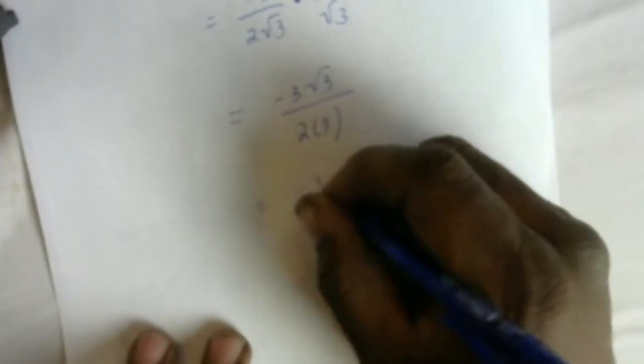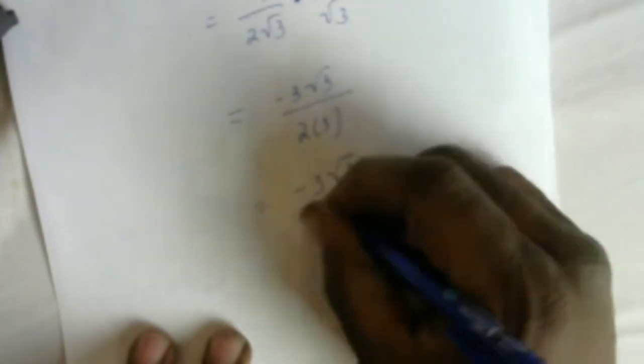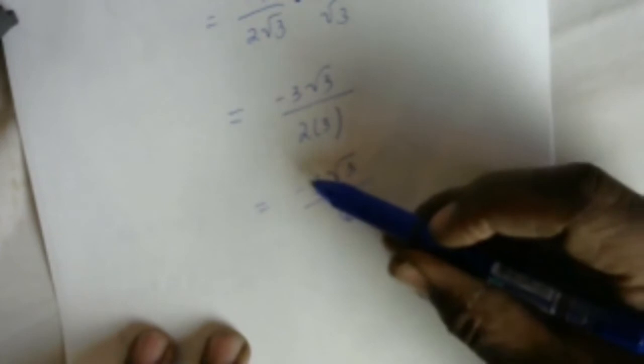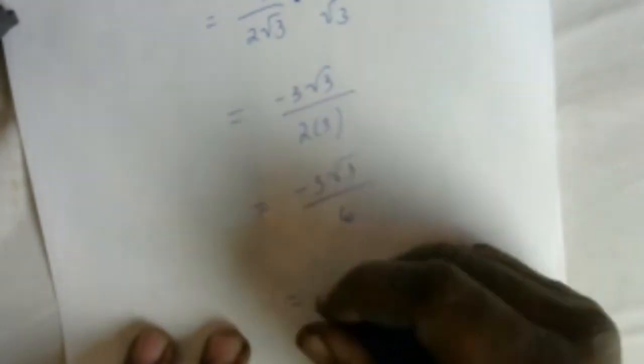I now have negative 3 square root of 3 over 6. I can reduce 3 and 6. So this reduces down to negative square root of 3 over 2.